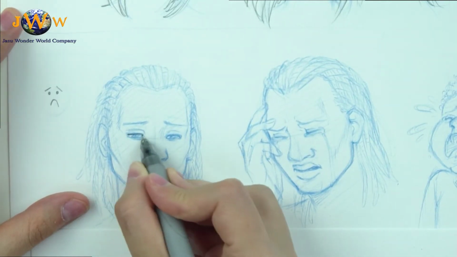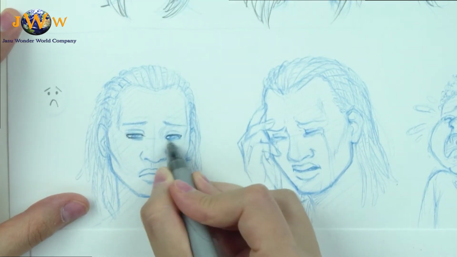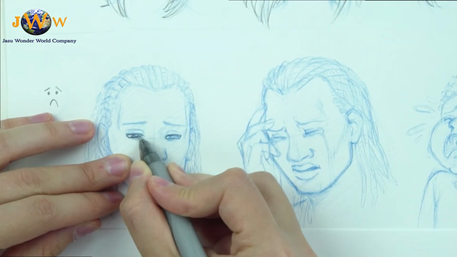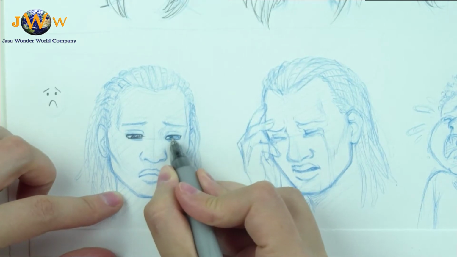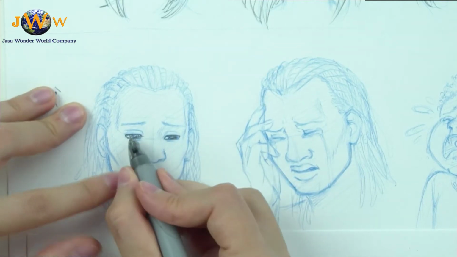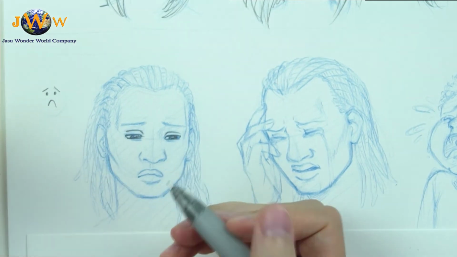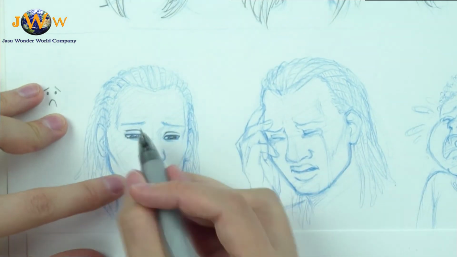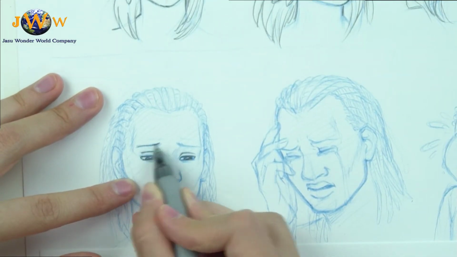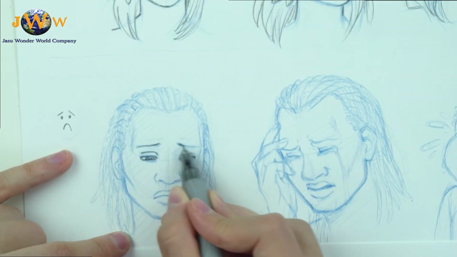Like with sadness, the person is kind of avoiding eye contact. The eyes are, he's looking down. The eyes are half closed. It really brings the passive look. The eyebrows are curving a little bit upwards. You know, the sad eyebrows.